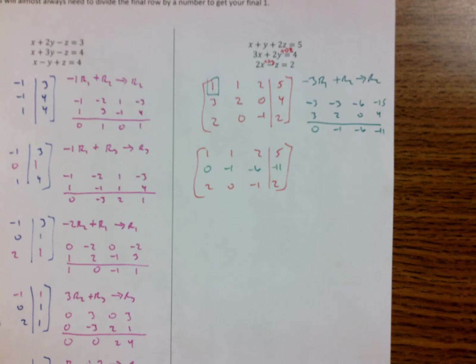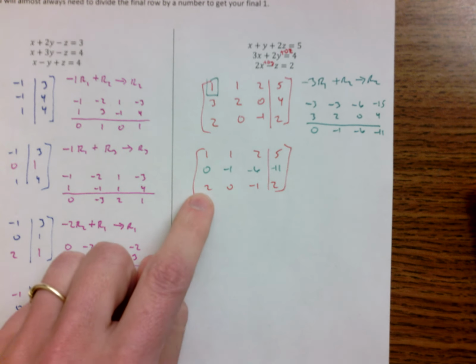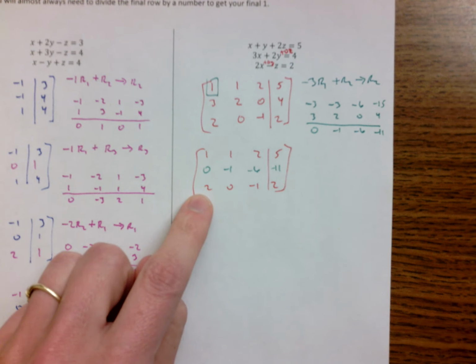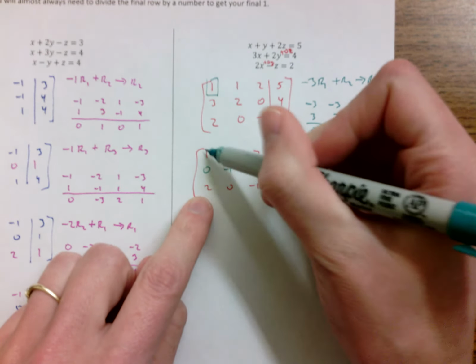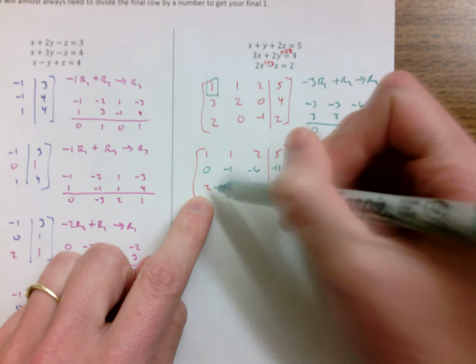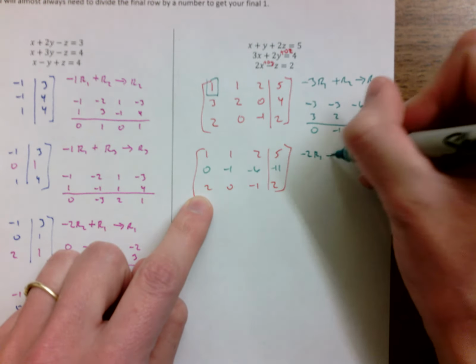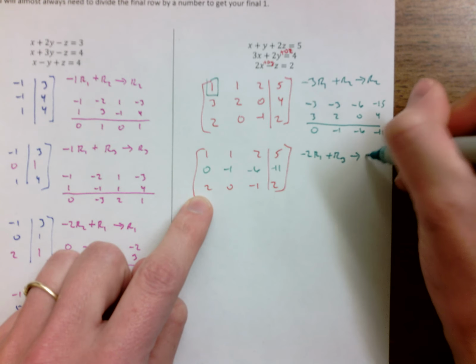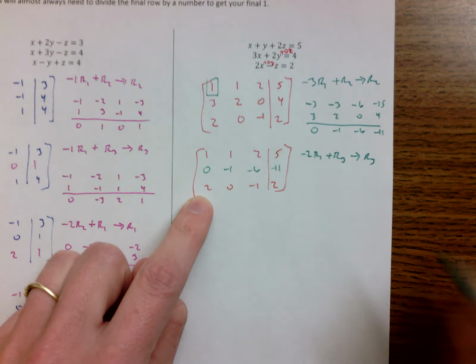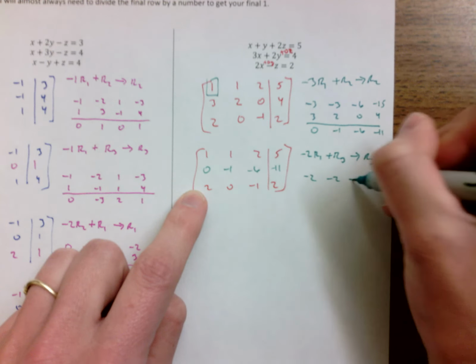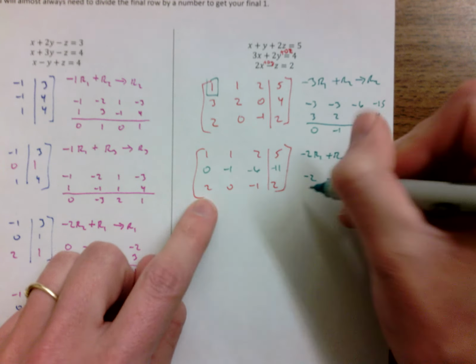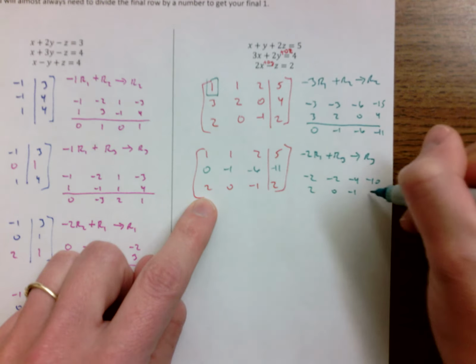All right, now we're gonna do the same thing to get rid of this 2. So again, finish the column before you worry about doing anything else. I'm gonna take this guy, multiply by the opposite of this and then add them together. So -2 times the first row plus the third row, put it in the third row. So -2 times row 1. And then I'm adding this bottom row to this.